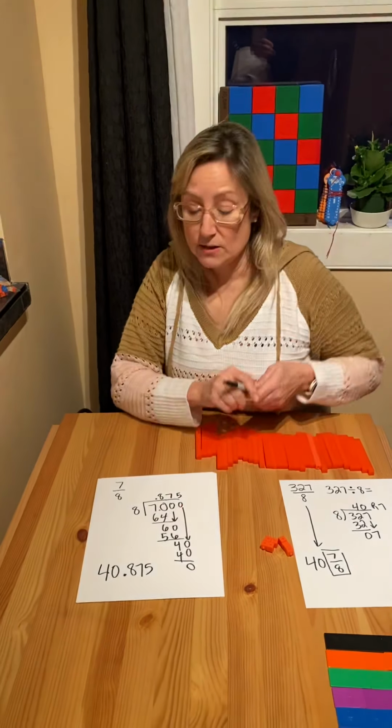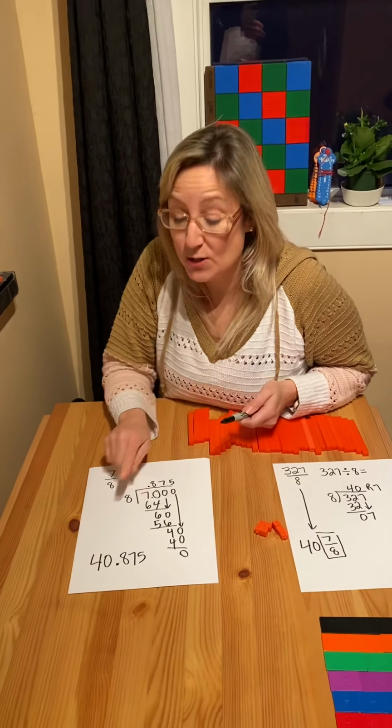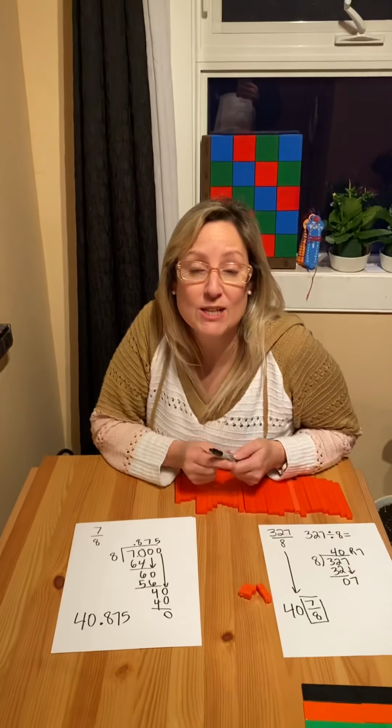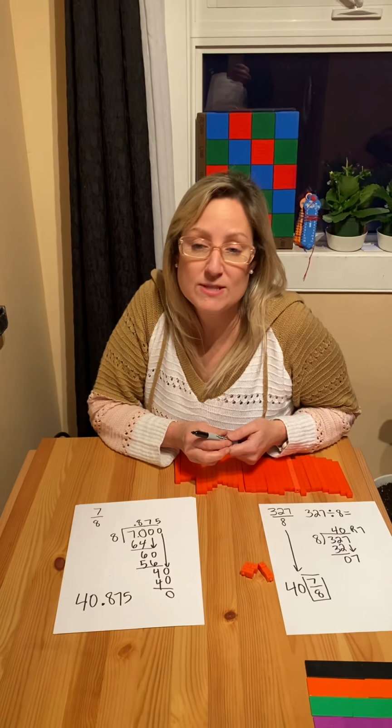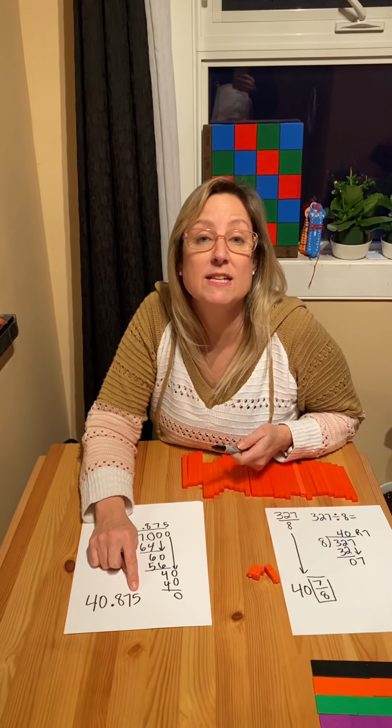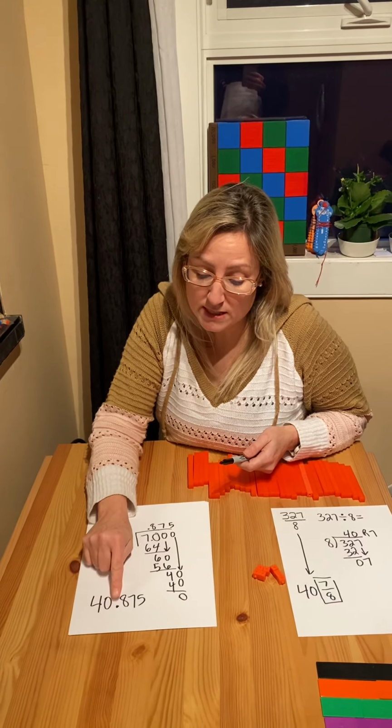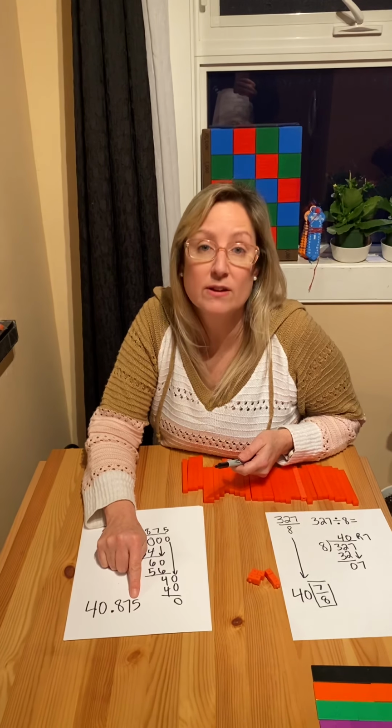And we know that reading decimals is easy. You'll see they have two names, like you and me. First, you say the name as if there were no dot, and then you say the name of the last place value spot: 40 decimal 875 thousandths.